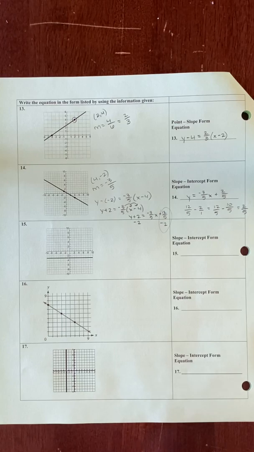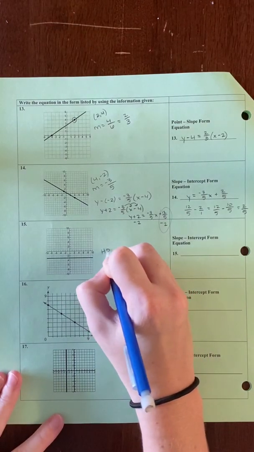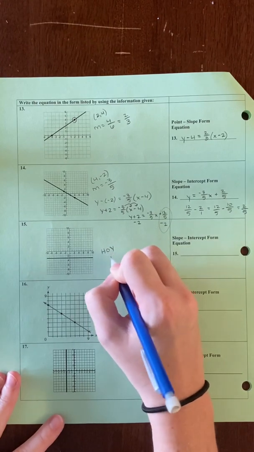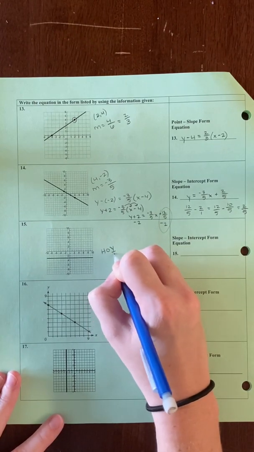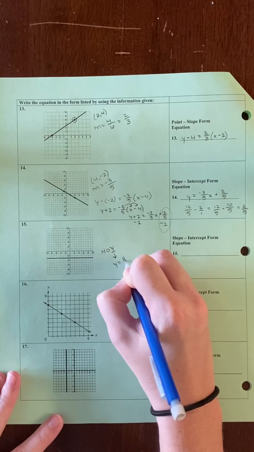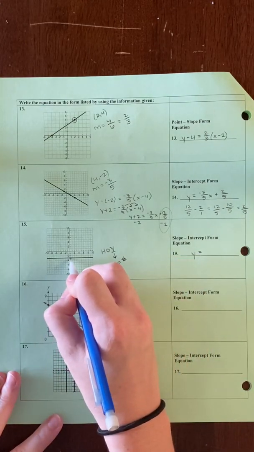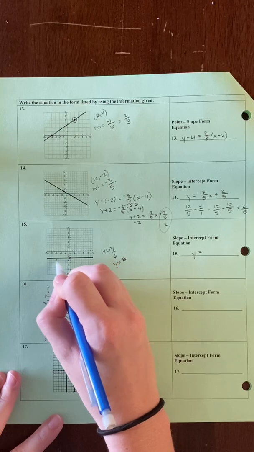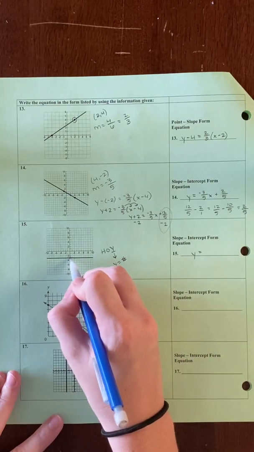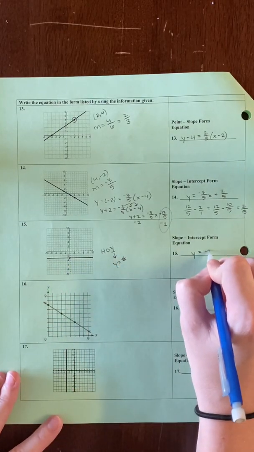Okay? The next one is one of our special cases, and this is HOY. It's a horizontal line. It has a slope of 0, and it is written in the form y equals a number. Okay, and in this case, the number is -3 because that is where the y-intercept is located on that line. So y is equal to -3.